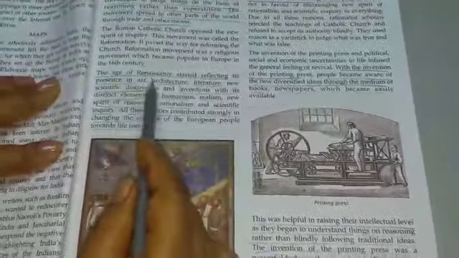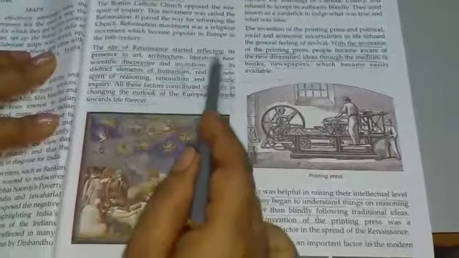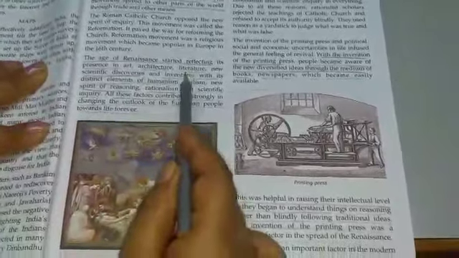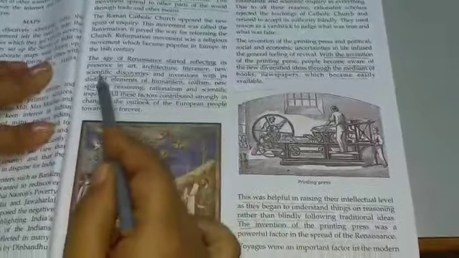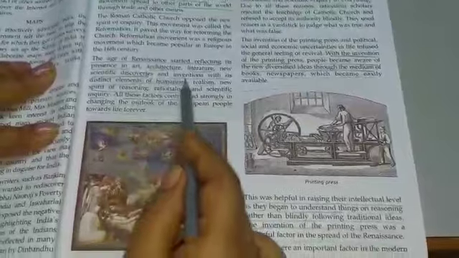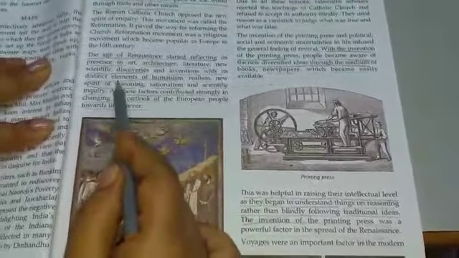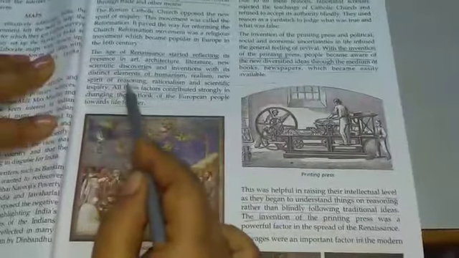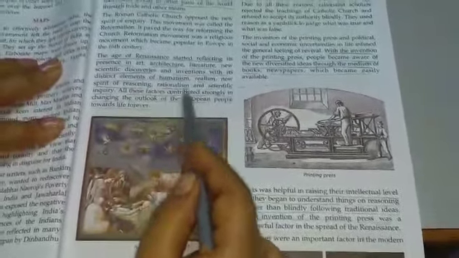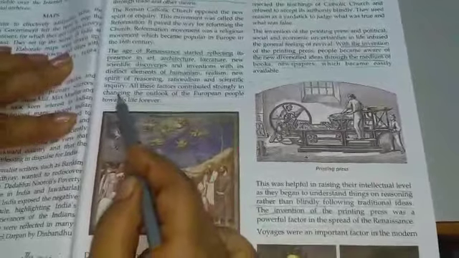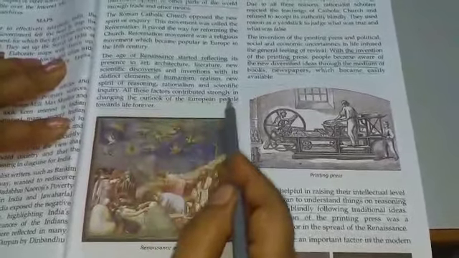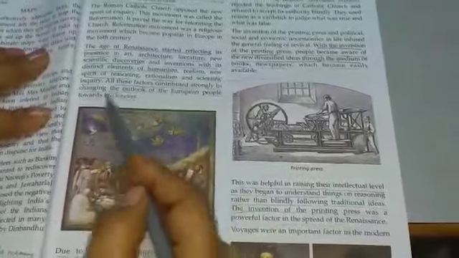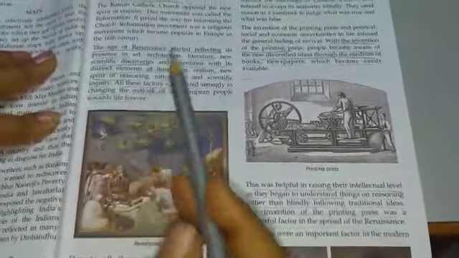The age of Renaissance started reflecting its presence in art, architecture, literature, new scientific discoveries and inventions with its distinct elements of humanism, realism, new spirit of reasoning, rationalism, and scientific inquiry. All these factors contributed strongly in changing the outlook of the European people towards life forever.